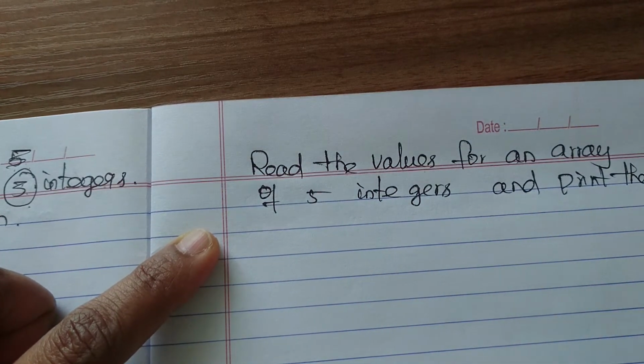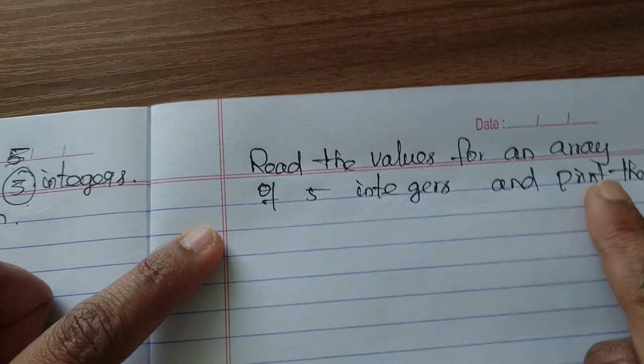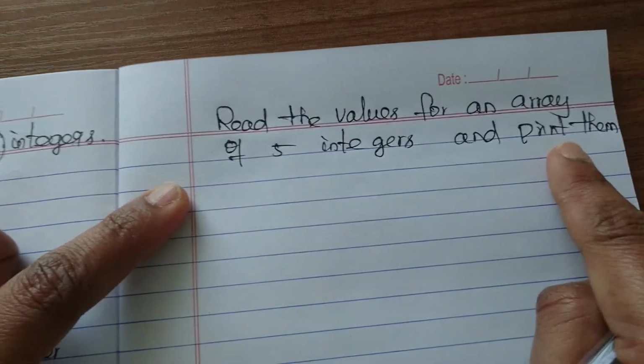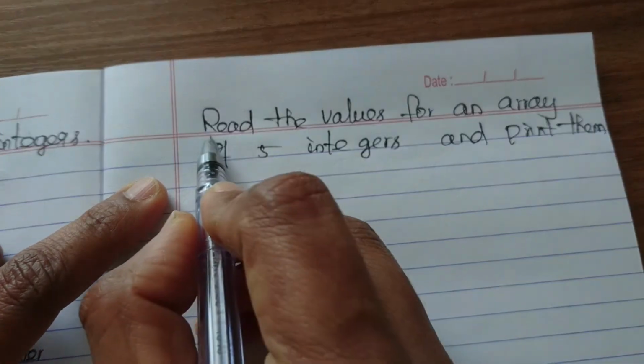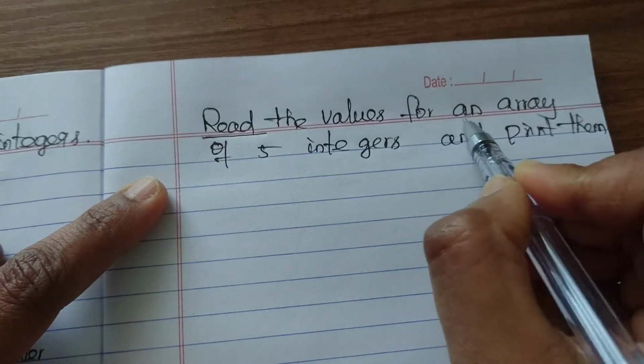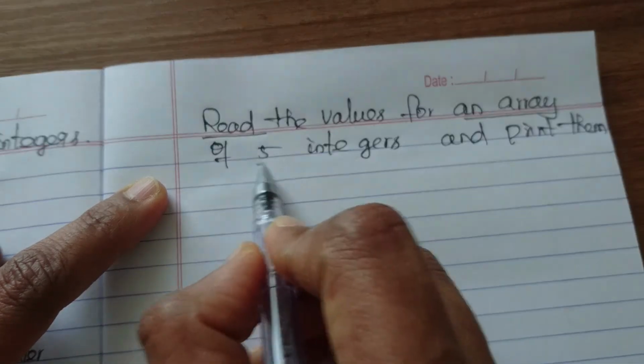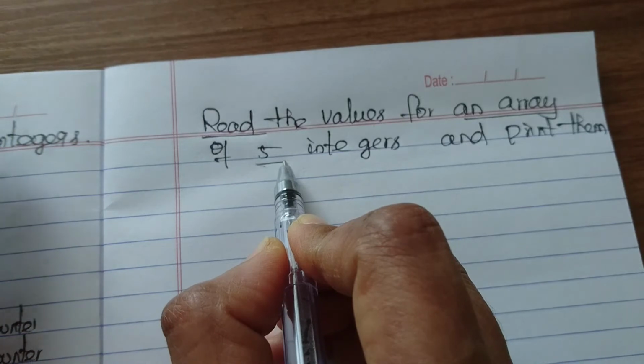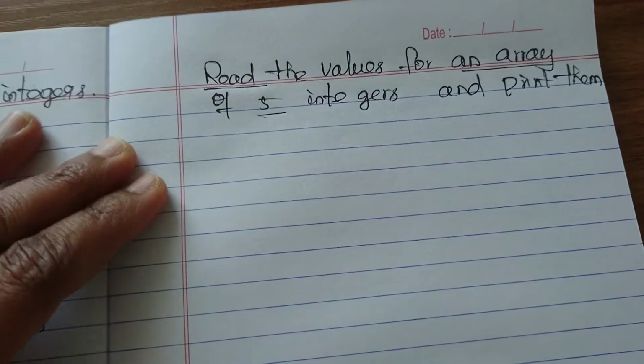Printing you know already, so I'm not going to bother with printing. Now I'm going to read the values for an array which is going to have 5 elements. No initialization, reading from the user.